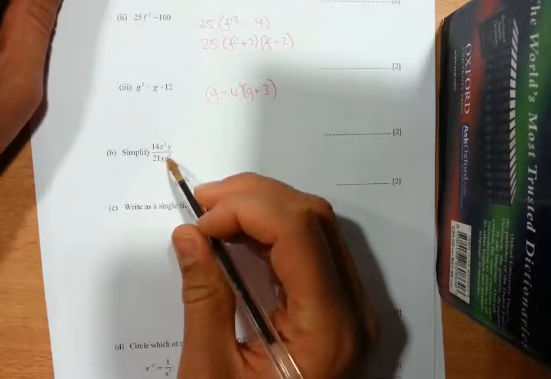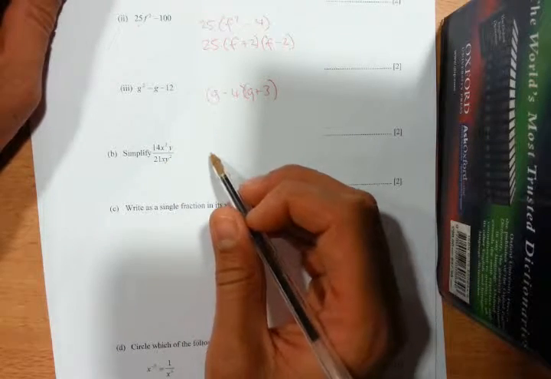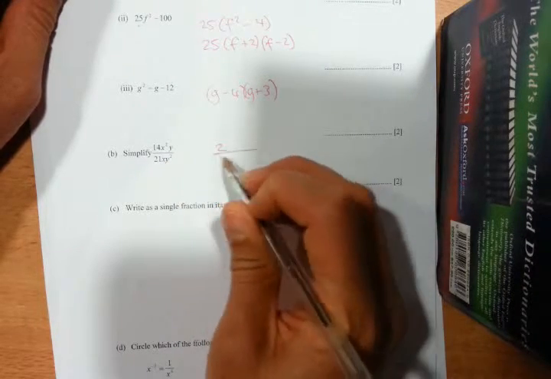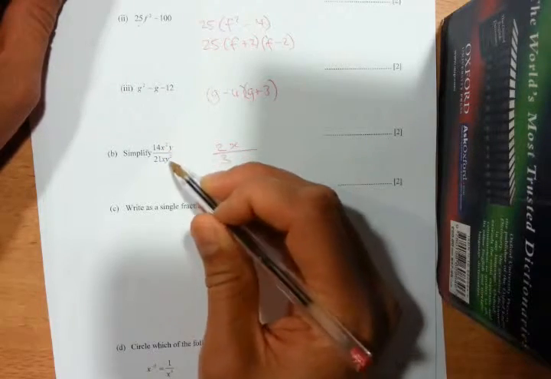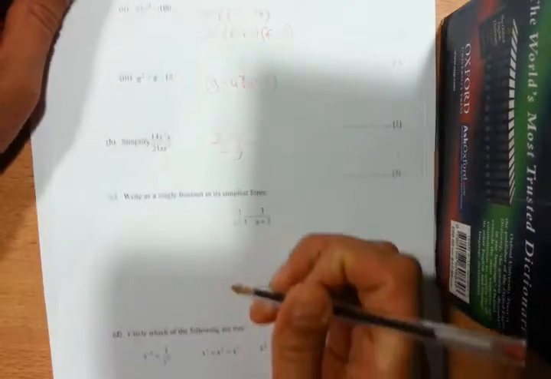Simplifying, 14 over 21, if you don't know how that cancels, type in 14 over 21 in your calculator and it'll tell you it's 2/3. There's x squared here, there's x here, which means there's one more x on top. There's y here, there's y squared here, which means there's one more y on the bottom.